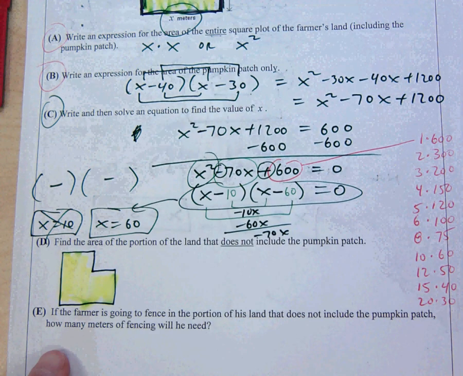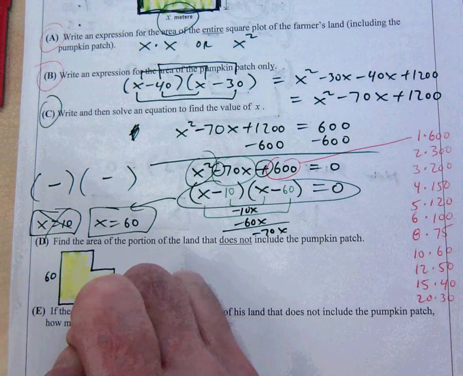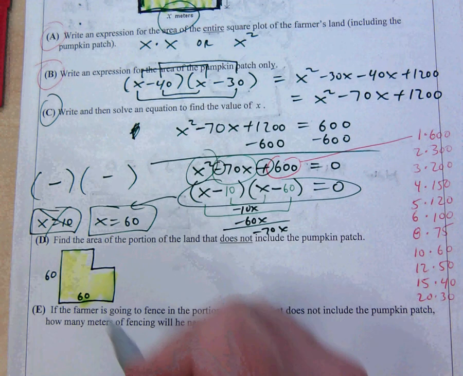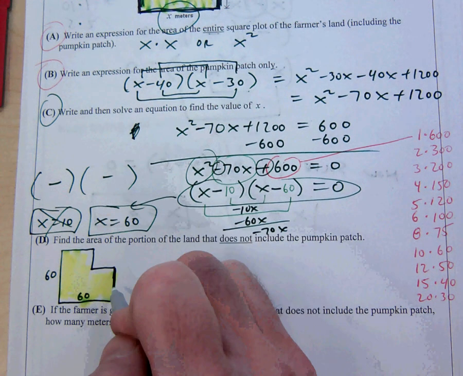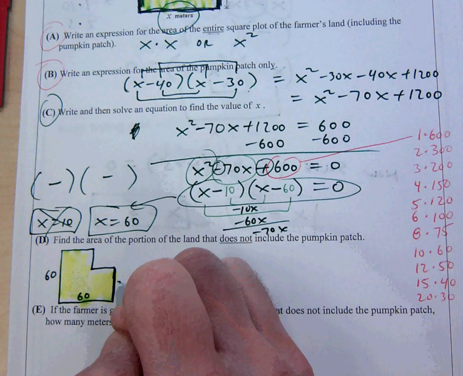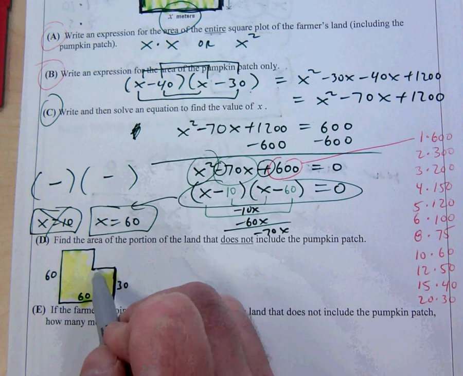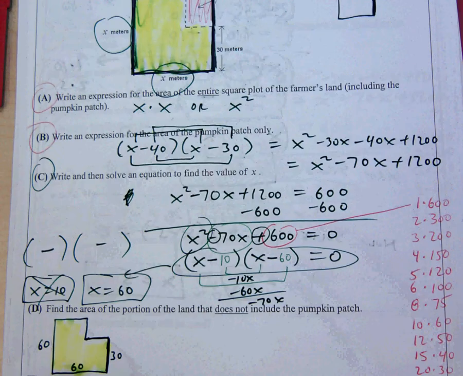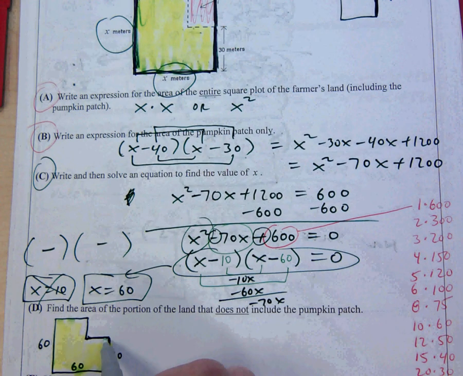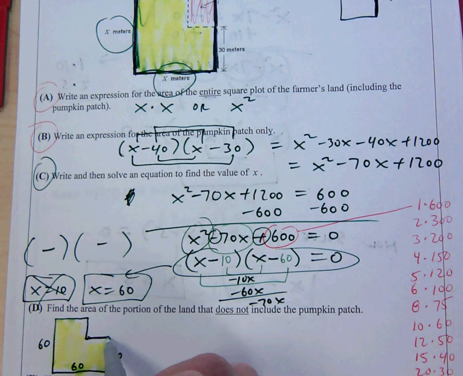All right, real quick. What did we just say x is? 60. So I can put the 60 there. I can put the 60 here. What's this? What is it from here to here? Be careful. What did we say earlier? X minus 40.